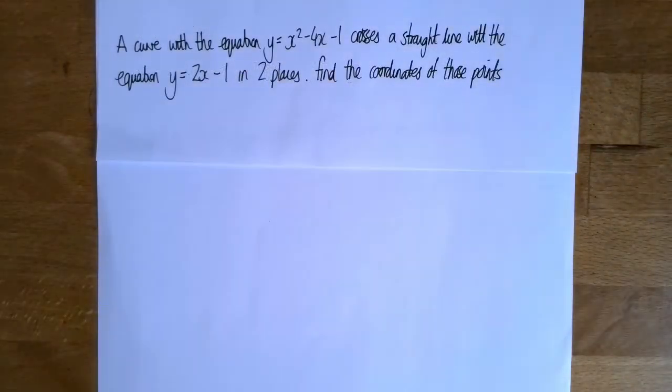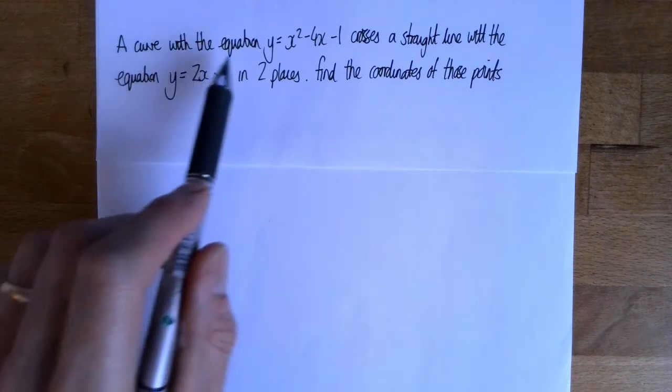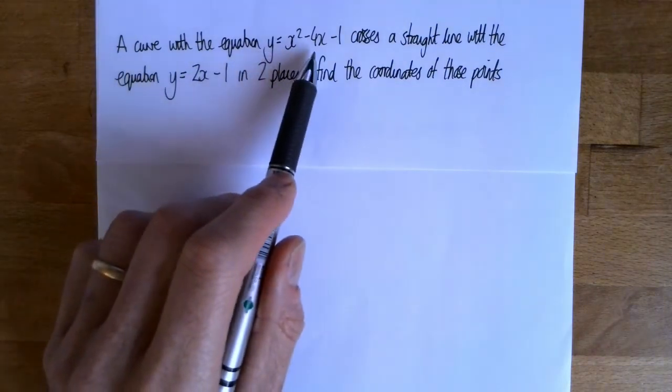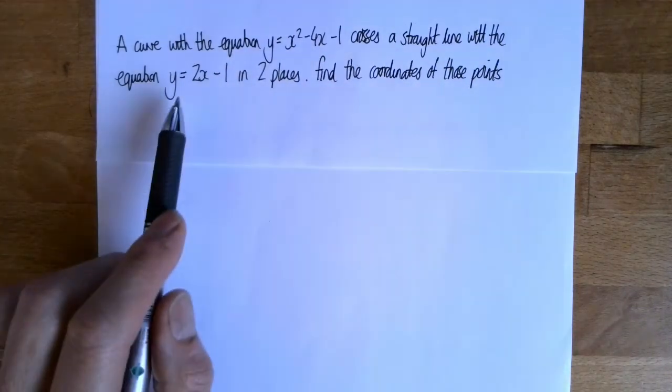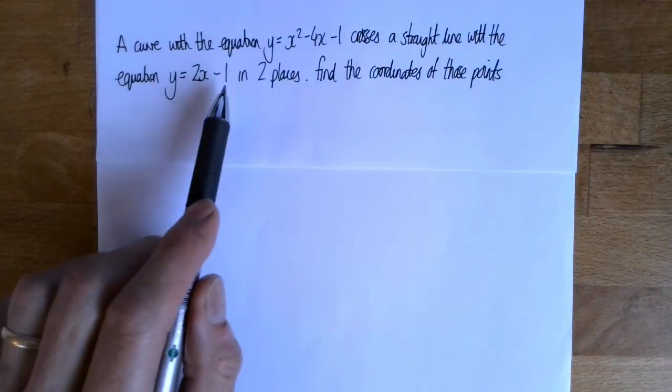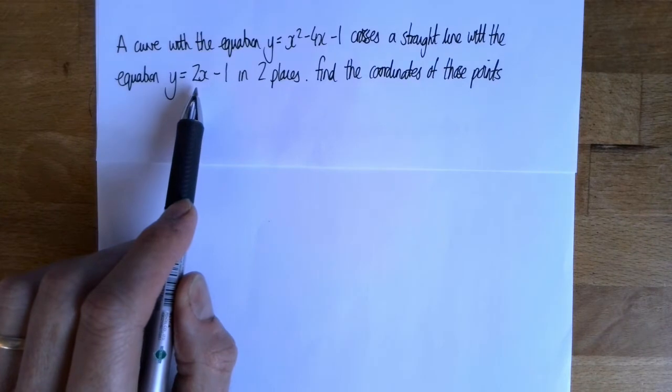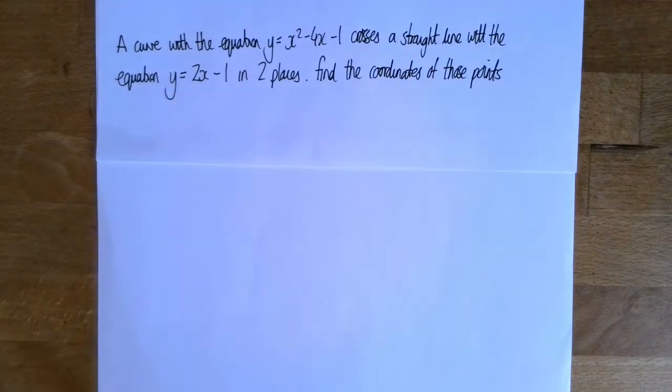So here's a question that looks a little different to the ones we were doing last week. The curve with the equation y equals x squared minus 4x minus 1, which we know is a parabola, crosses a straight line with the equation y equals 2x minus 1, which we know crosses the y-axis at minus 1 and has a gradient of 2. Crosses it in two places. Find the coordinates of these points.